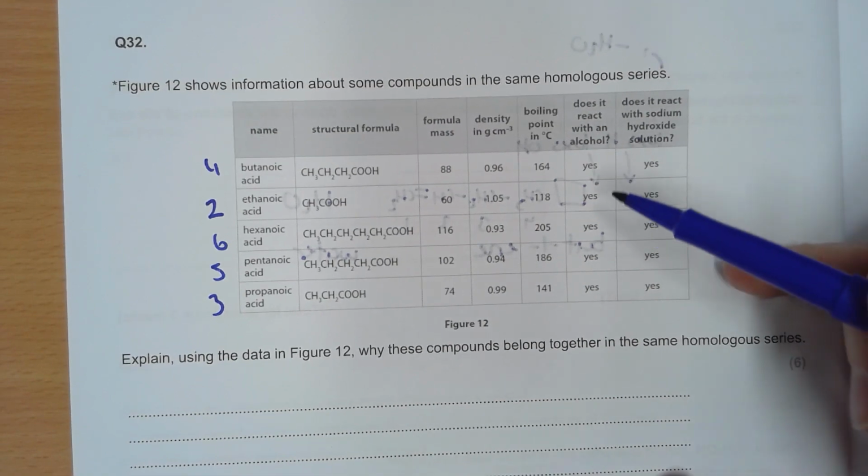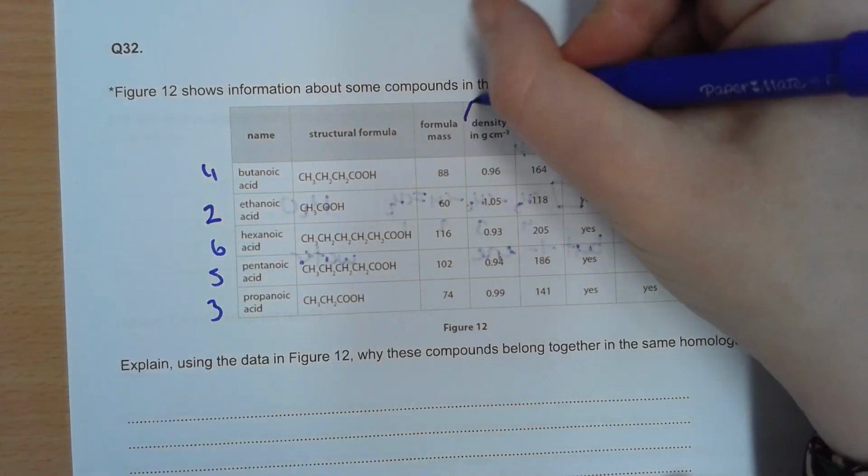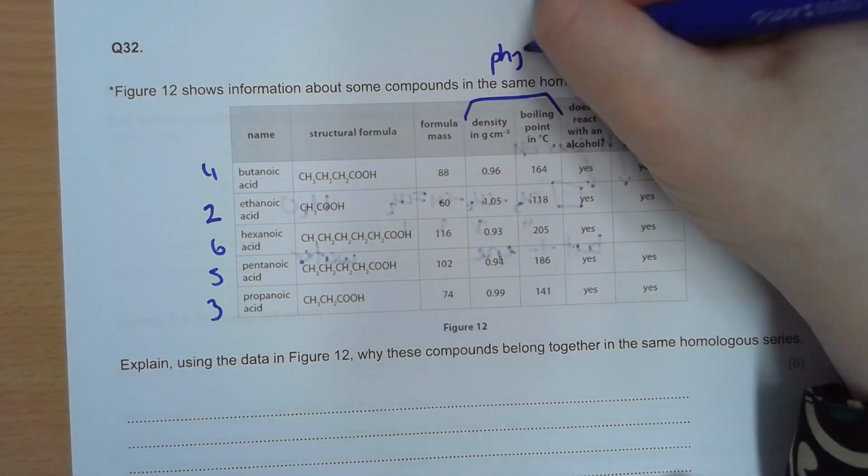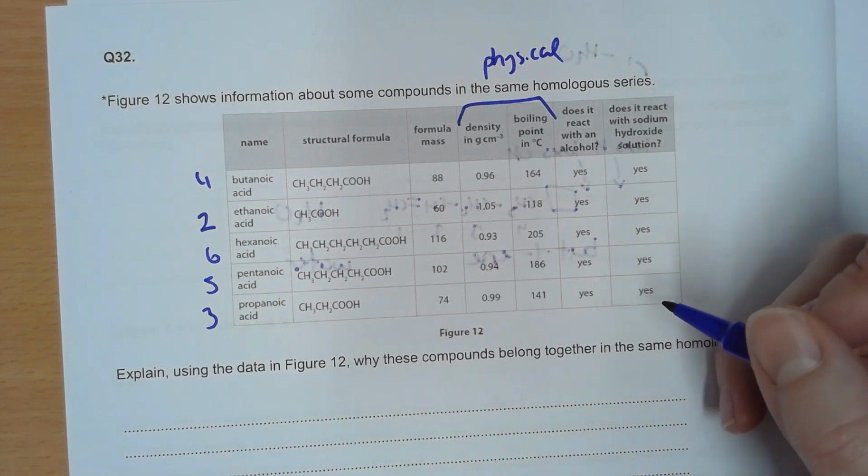And then your other property is chemical properties. So these two will both be physical, density and boiling point. These are both physical properties. So you can say they show a general trend in physical properties. Densities are decreasing and boiling points are increasing.